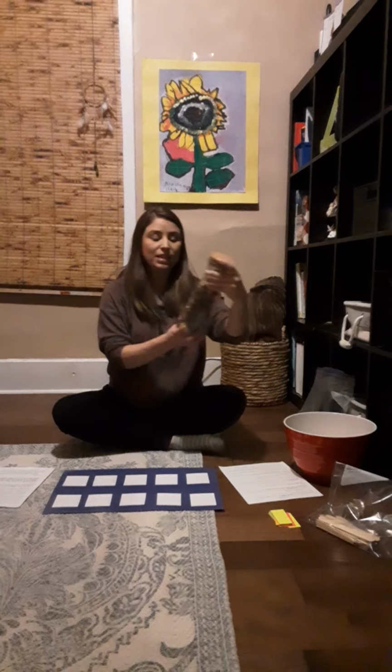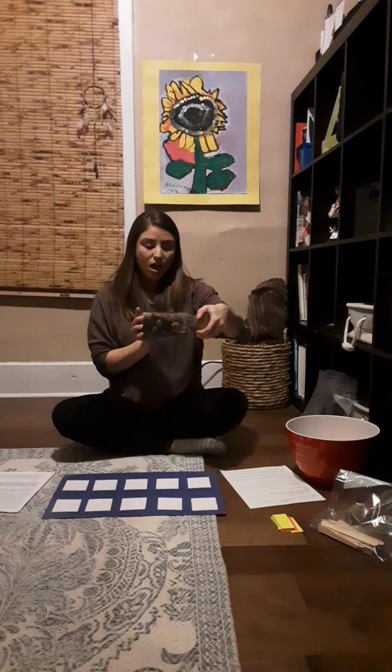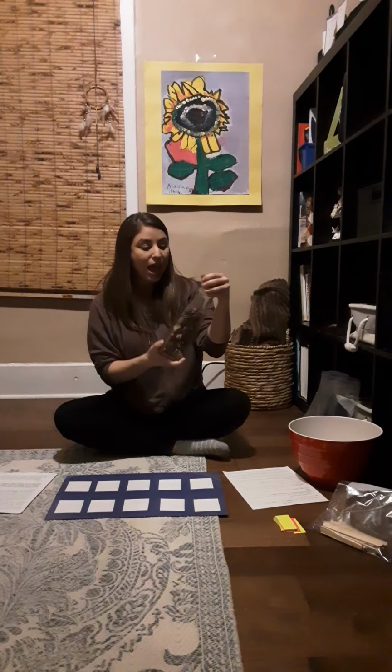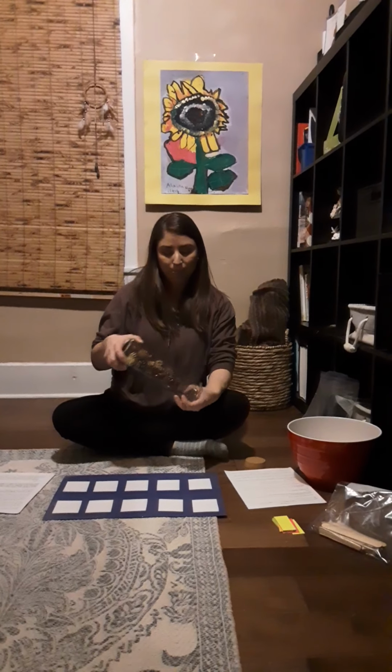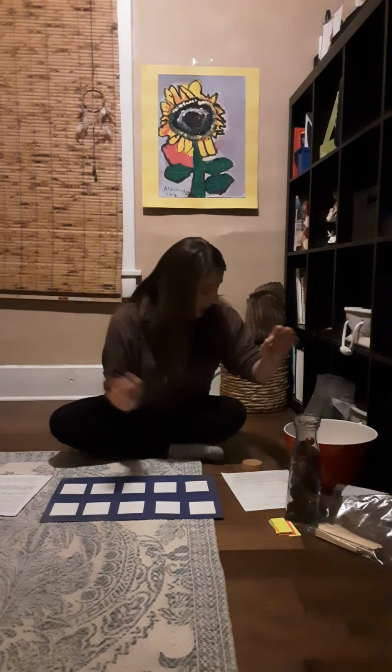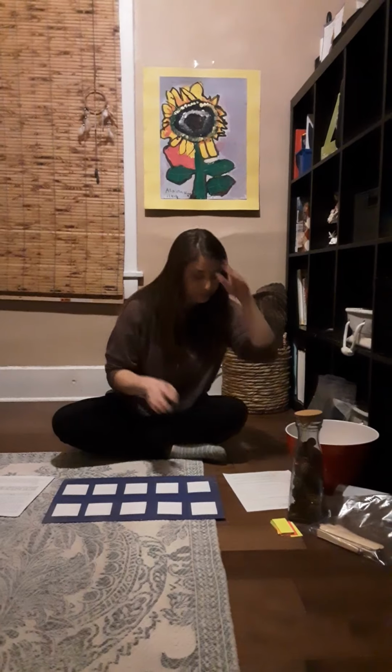And then to be festive, I have this little jar of, it looks like cinnamon sticks, pine cones that are gold and brown, and these little fun red balls that can be used as part of our patterns. So anything you can find around the house is something that you can use to make a pattern.